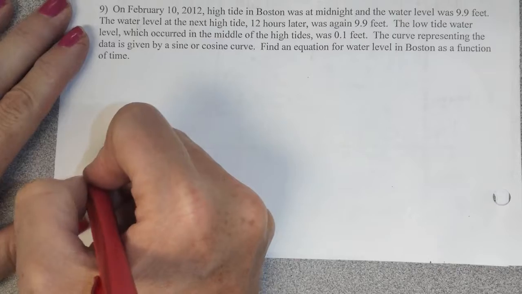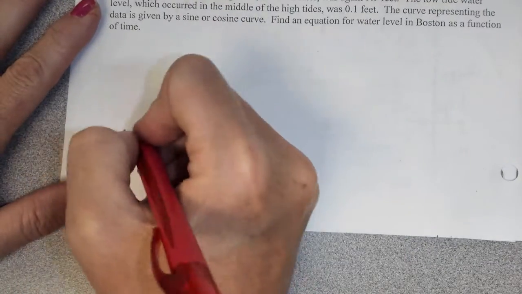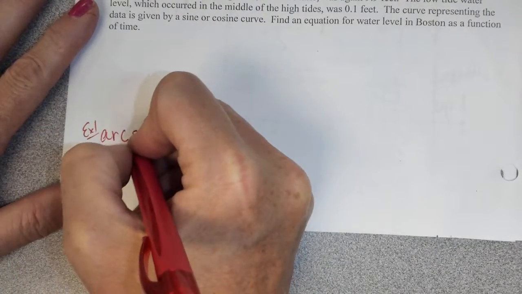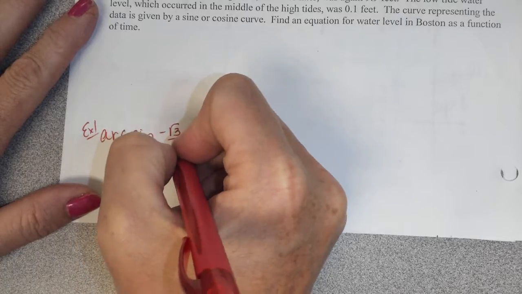Okay, let me come down here and do a couple of examples. Let's say we're doing arcsine of negative radical 3 over 2.